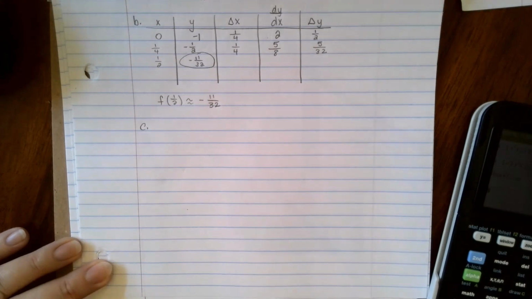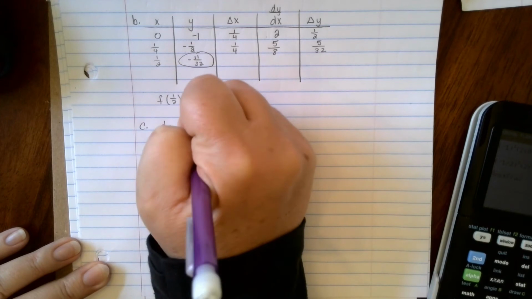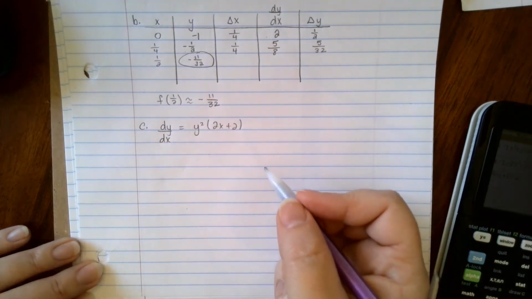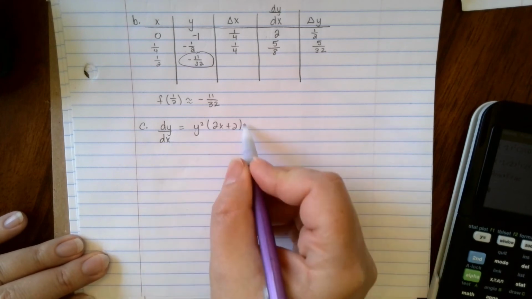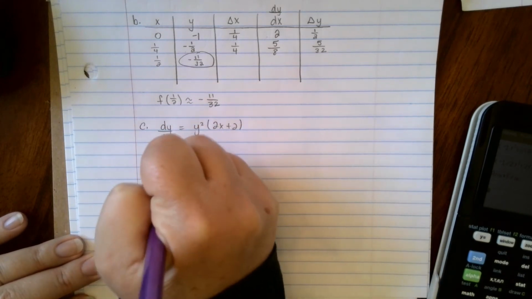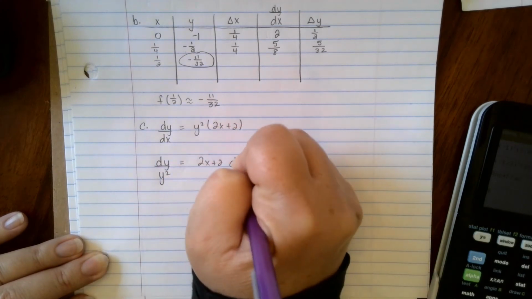Part C says, find y equals f of x, the particular solution to the differential equation with initial condition f of 0 equals negative 1. So we're solving our differential equation. First thing I have to do is separate my variables. I'm going to put my x over here and divide by y squared. So dy divided by y squared equals 2x plus 2 dx.